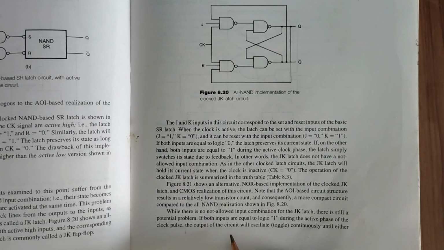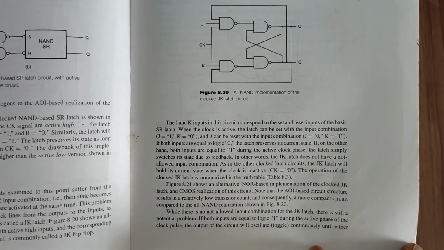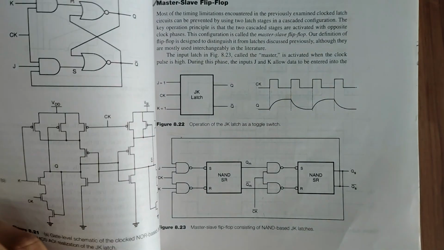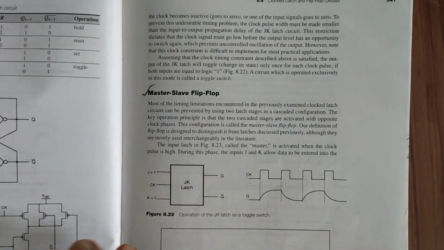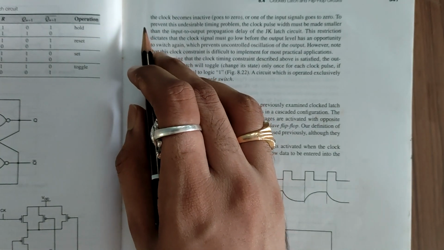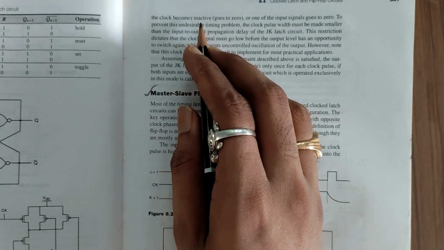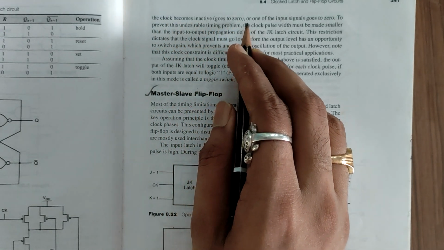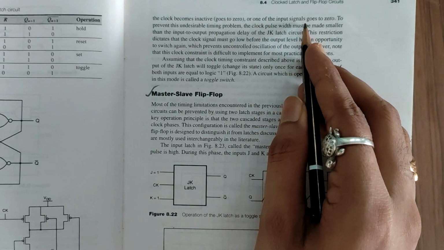The output of the circuit will oscillate, toggle continuously, until either the clock becomes inactive, goes to 0, or one of the input signals goes to 0.